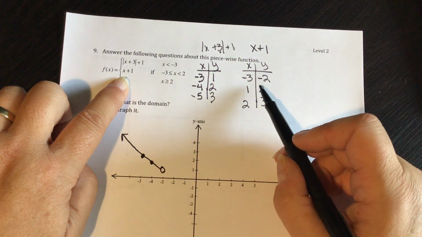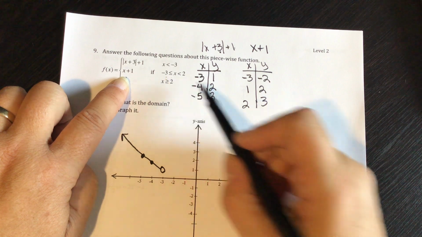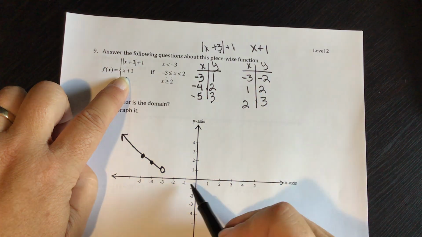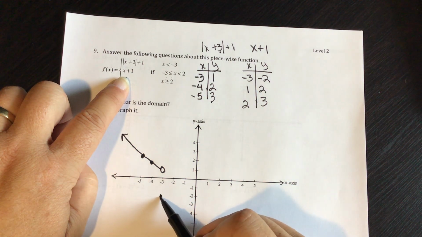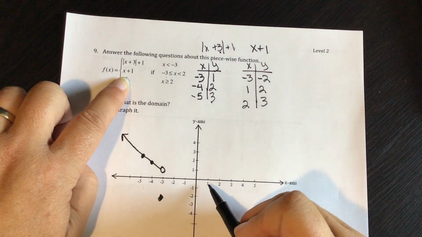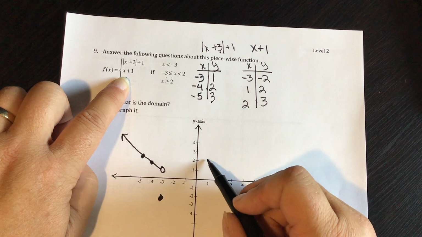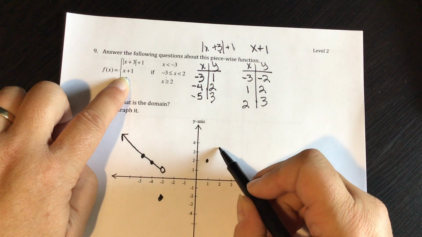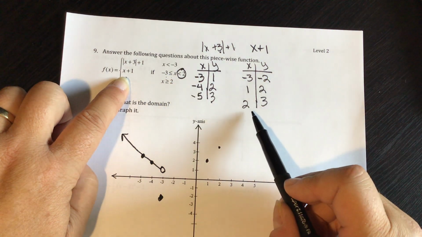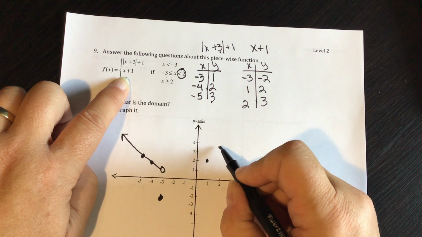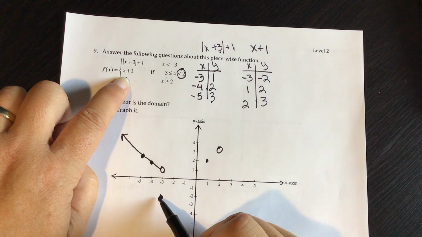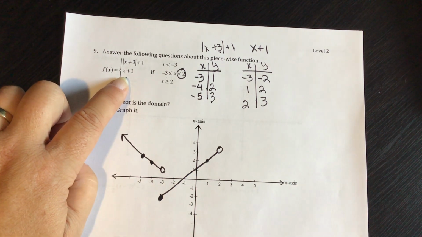So if I plot these points, at -3, I will have a solid point. At -3, -2, just down here. And then I have a point at 1, up 2, and at 2, up 3. Now, here at 2, this is going to be an open circle. So over 2, up 3, I'm going to have an open circle here, and then I'm going to connect these.